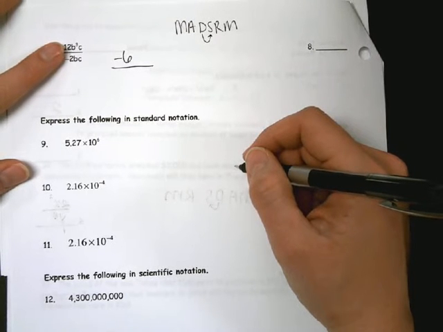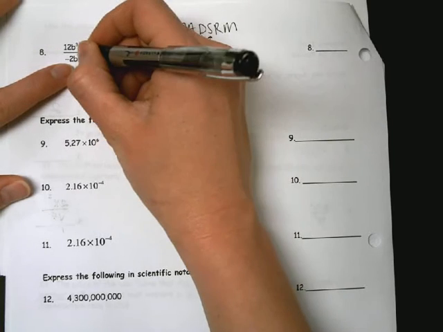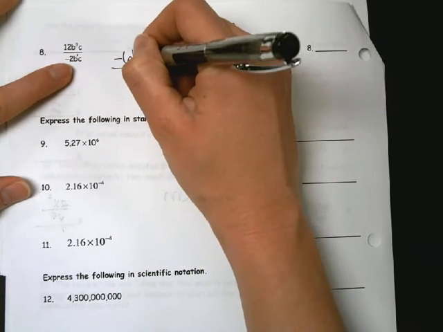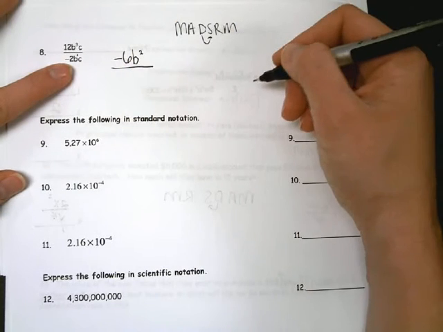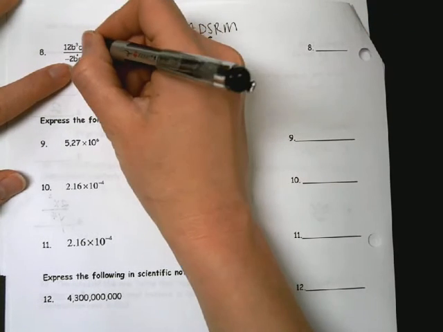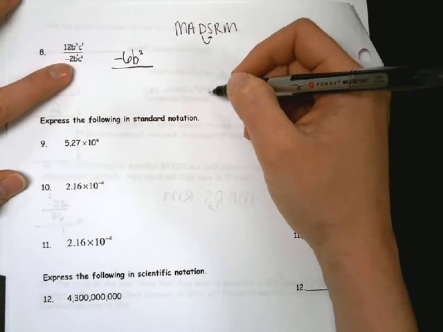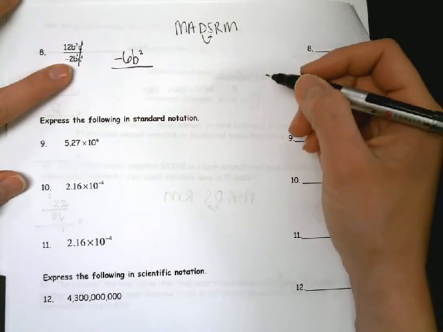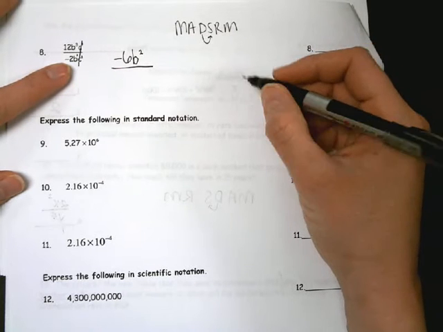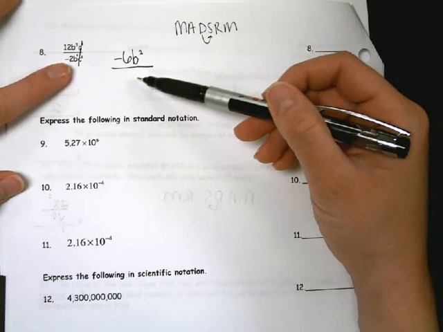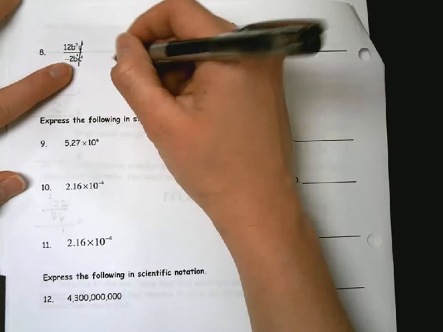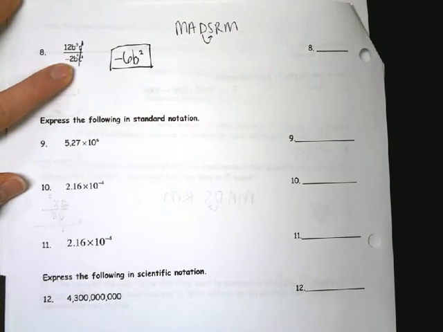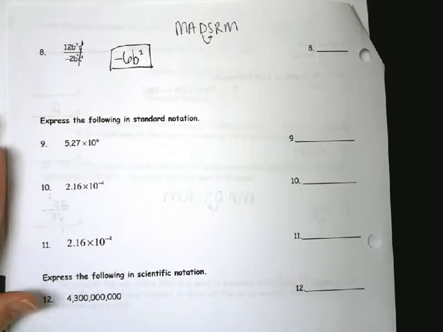Then I simplify the b's. I've got b cubed on top over b, so I subtract those exponents. 3 minus 1 is 2, so b squared goes on top. Then I've got c to the first over c to the first. 1 minus 1 is 0. So these cancel each other out because they're the exact same thing on top and bottom. Notice when I don't have anything on the bottom of my fraction, then I can just box this up as my final answer. Negative 6b squared.